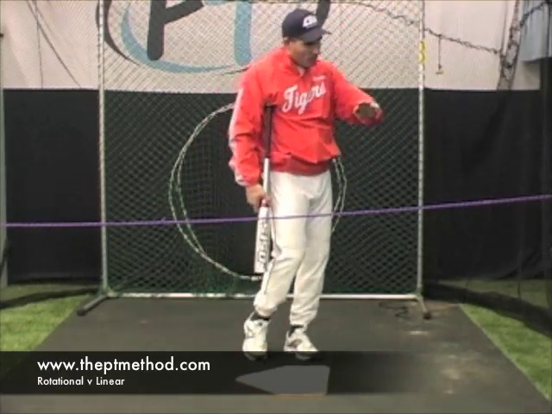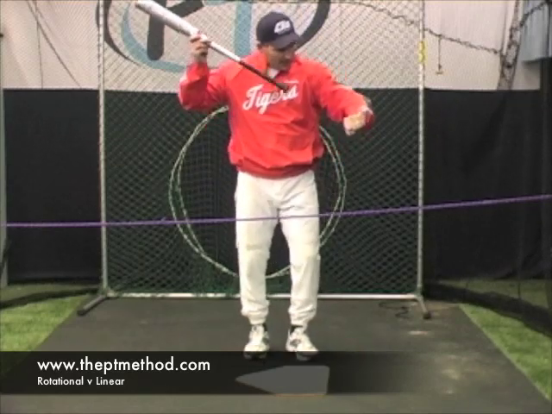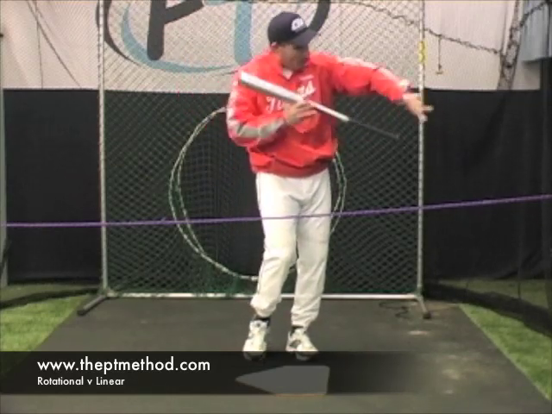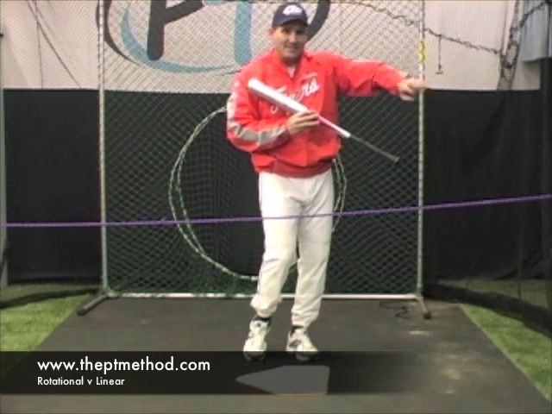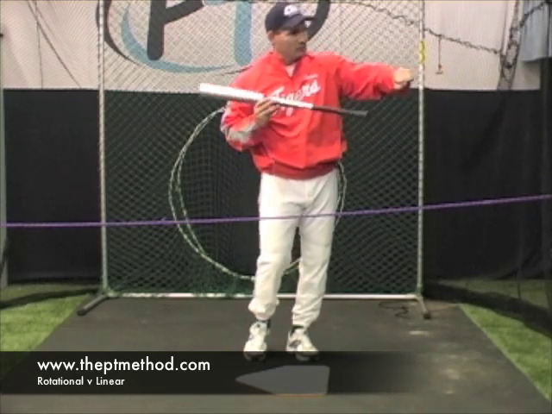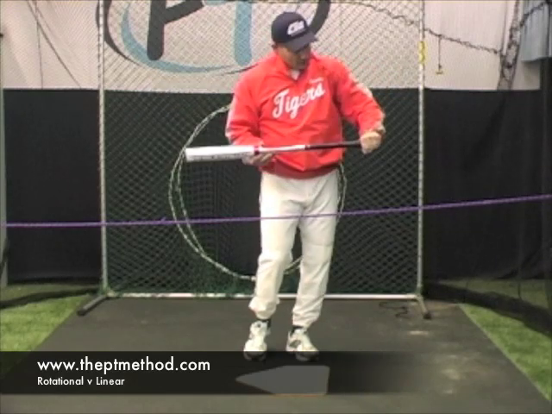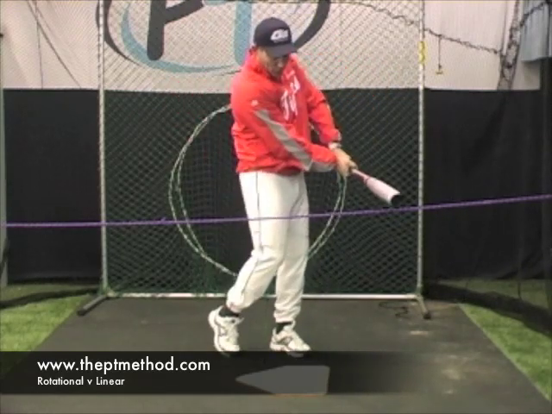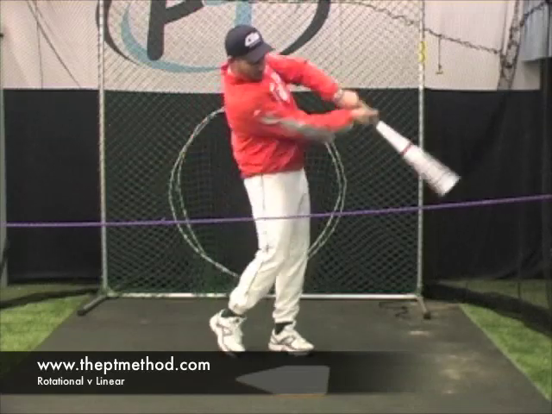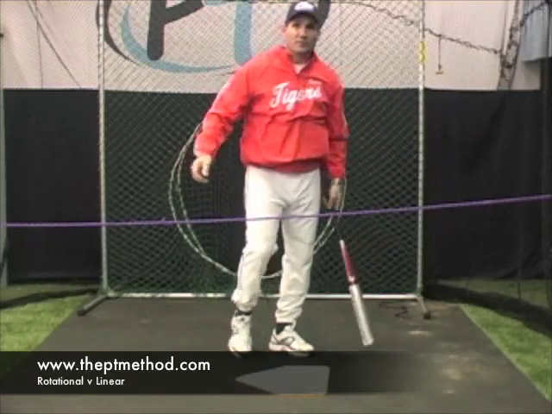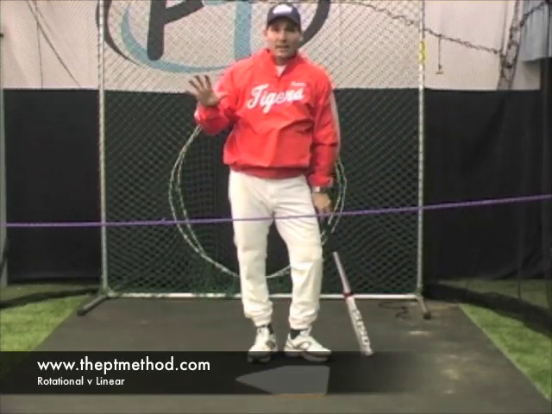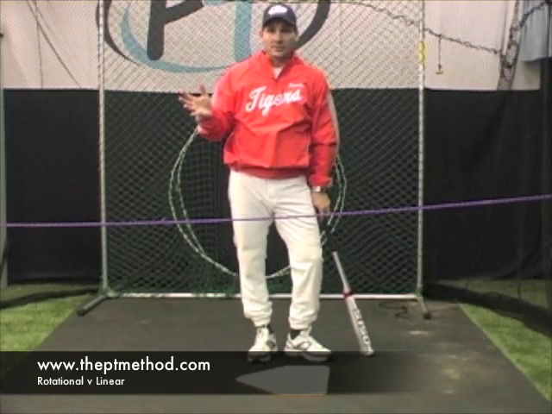Coming down through the ball, I'm taking all my energy and I'm displacing it through part of the ball. That's not going to create more force. Equal and opposite. So we teach get directly behind the ball. If you are going down to the ball, you're not going to be able to get behind the ball. So those factors play a huge role between the two systems.